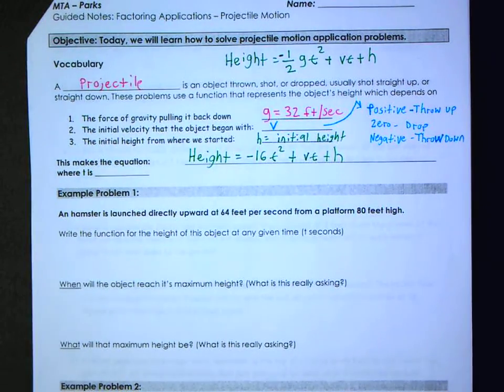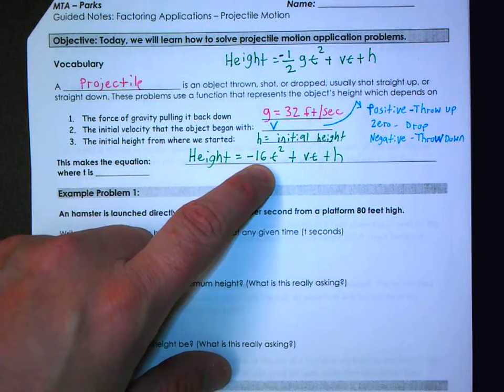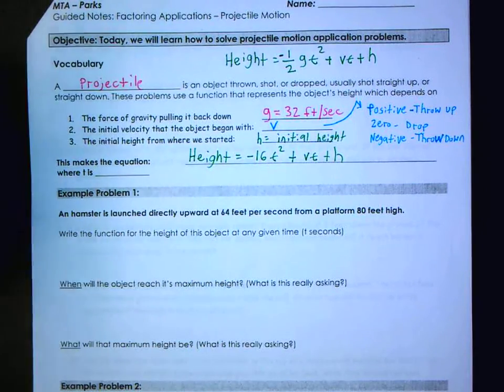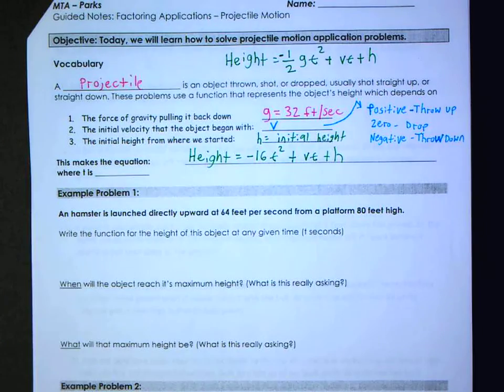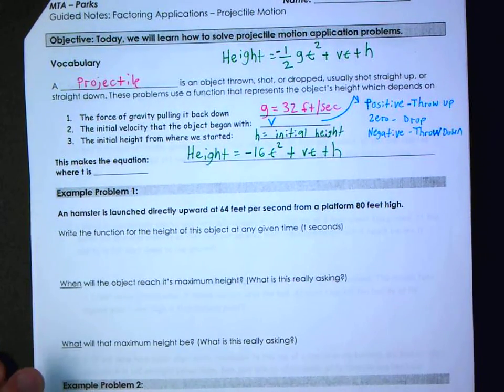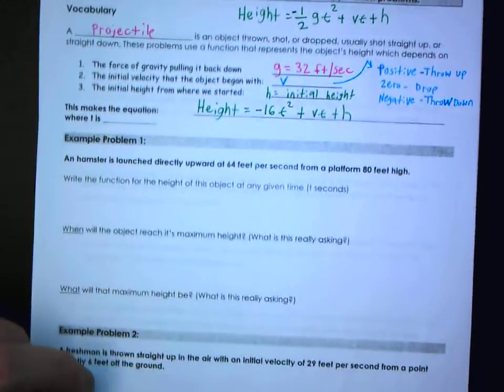Questions so far? On your test Thursday, you're going to be changing this number, and it depends on the planet, so it's not always 16. Most problems use meters anyway, not feet. There's a whole different formula for meters. I think it's 9.8 meters per second squared. Does that sound right? I don't remember.